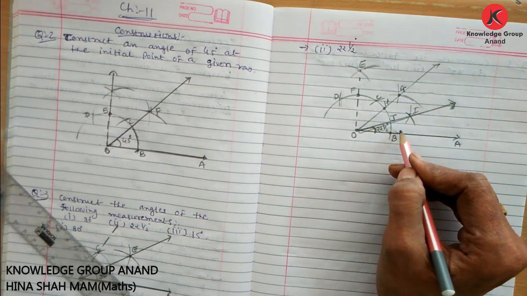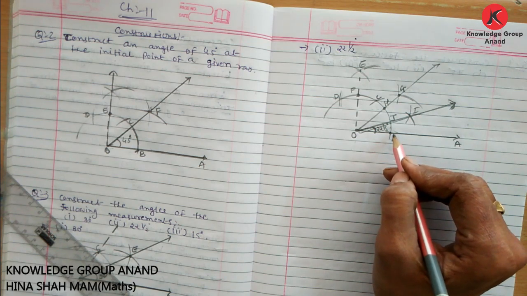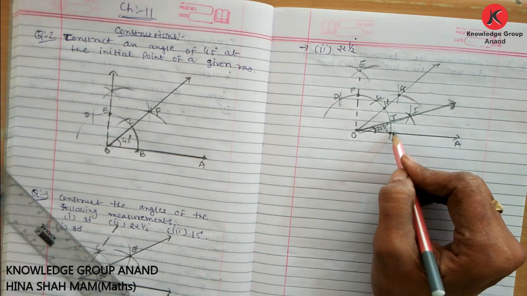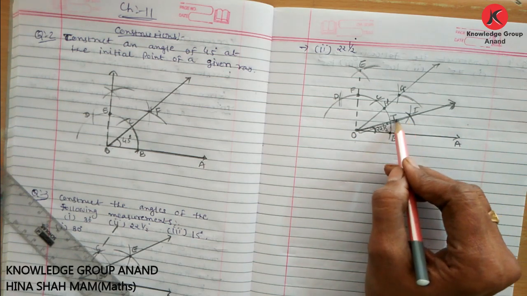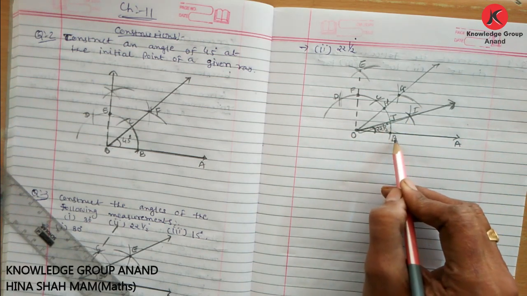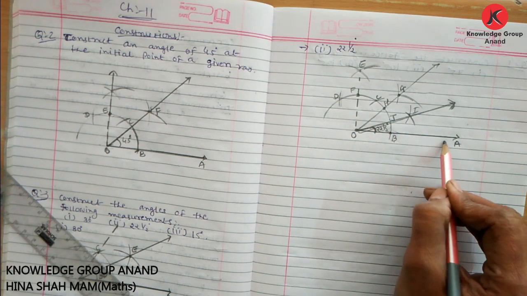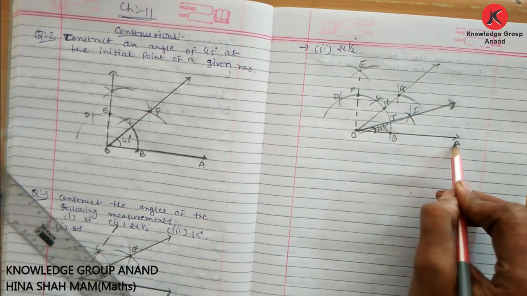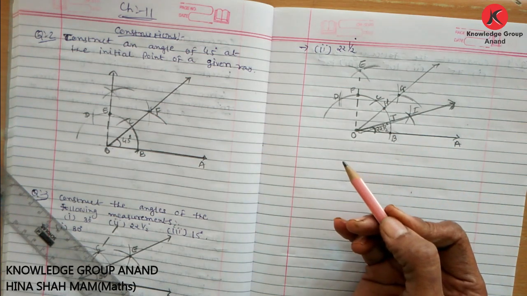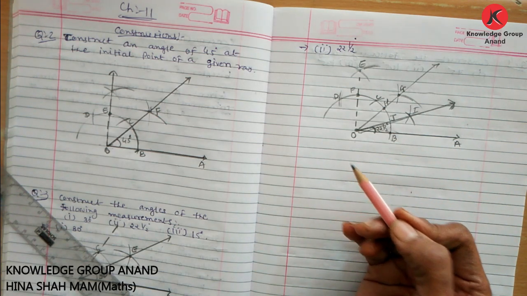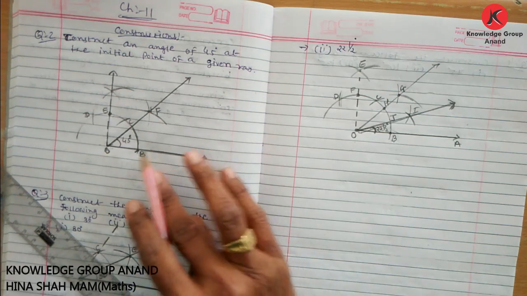Then draw angle 22 and a half of it. Angle JOB or angle IOA is equal to 22 and a half degrees.